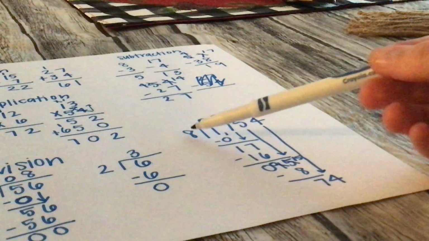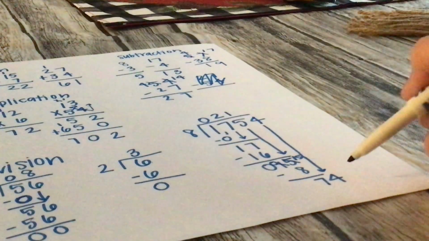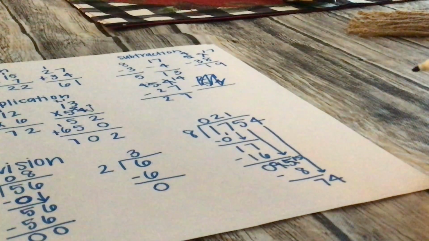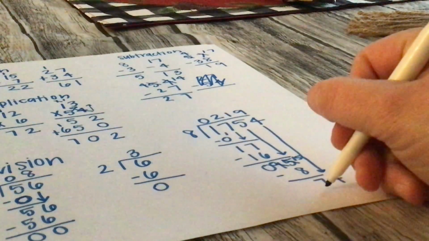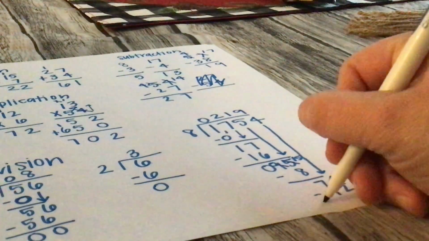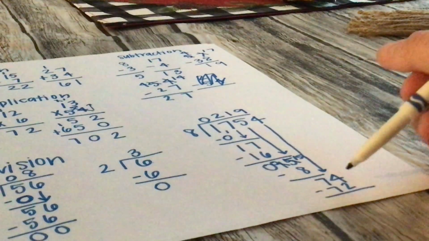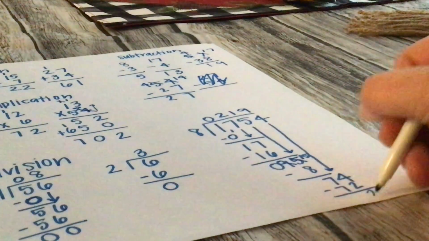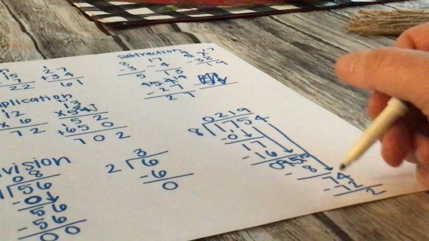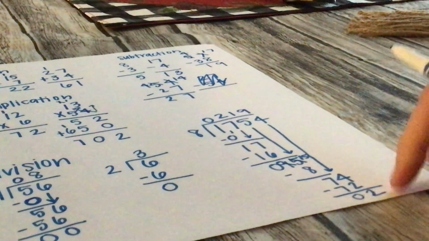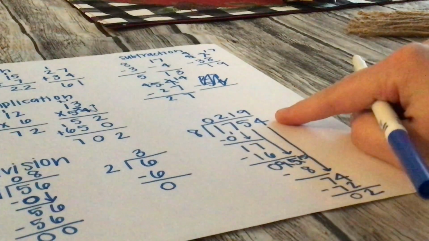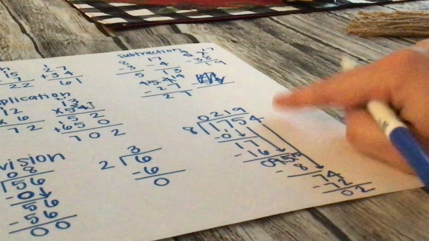So I ask myself, how many times does 8 go into 74? Well, I know that 9 times 8 is 72. That's as close as I can get. So then I subtract again. 4 minus 2 is 2. 7 minus 7 is 0. So what we have here is a remainder. There's no other numbers to go through, so we have to stop here.